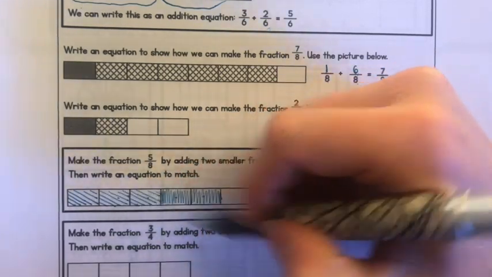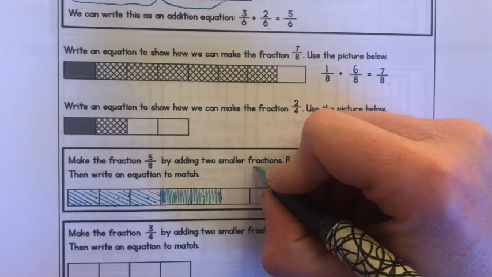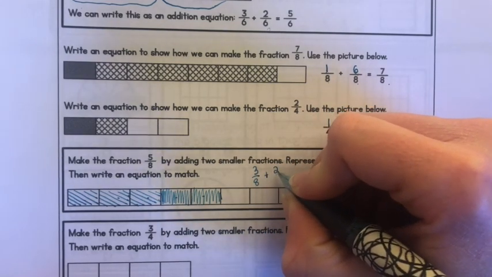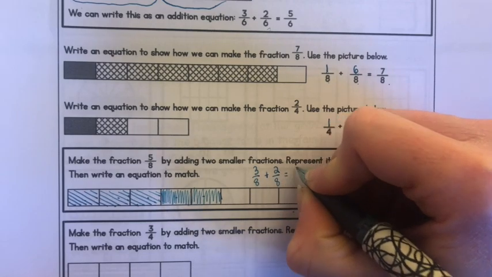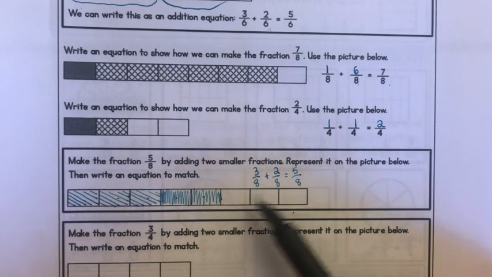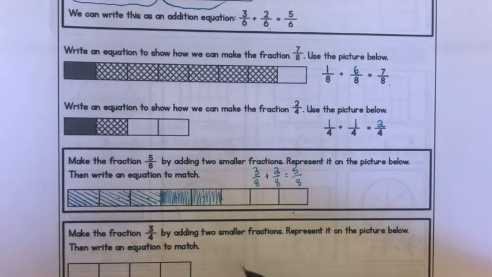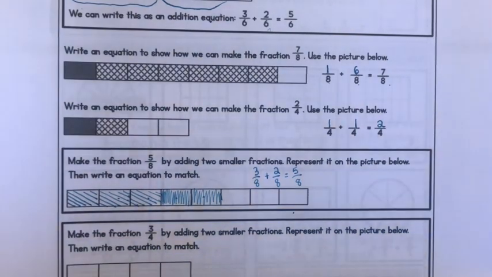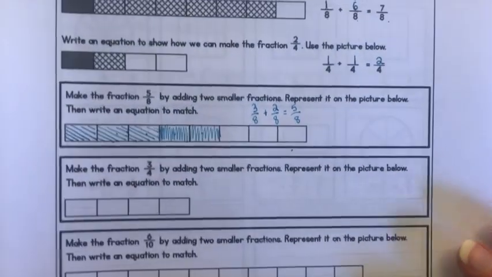So I've got 1, 2, 3/8 plus 2/8. 3/8 plus 2/8 equals 5/8. So do you see how the size of these pieces stays the same? So this denominator is the same. And then we have 3 plus 2 is 5. So again, just worry about the top number.